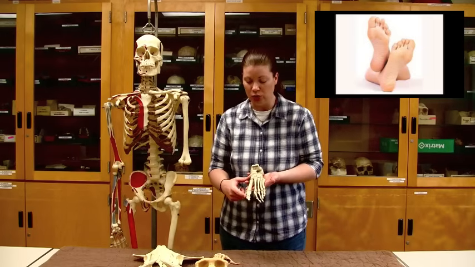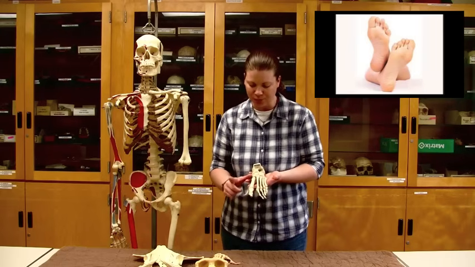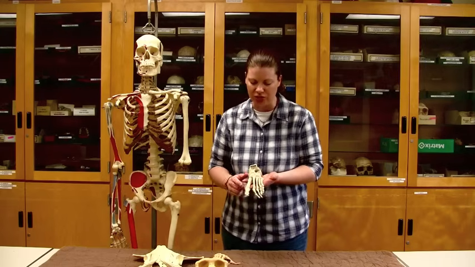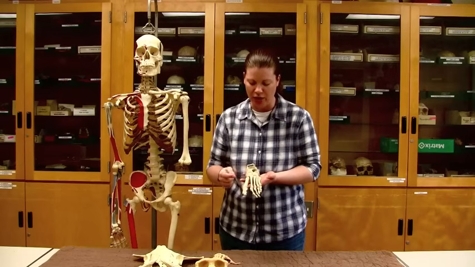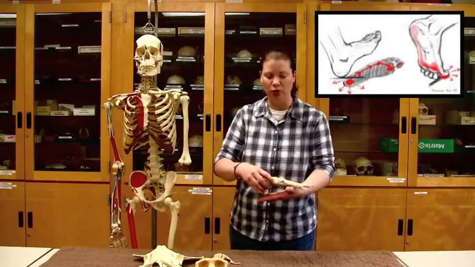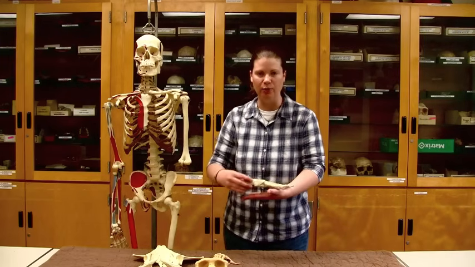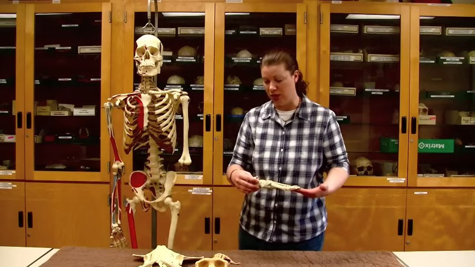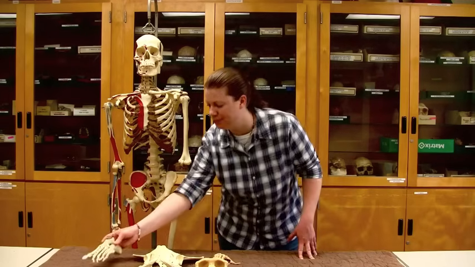Now the big toe is no longer opposable out to the side here and able to move in relation to the other toes. It's now in line with all of the other toes. And that has to do with greater efficiency as the foot is moving across the ground. If you had a big toe sticking out to the side, that would interfere with the smooth efficiency of the motion of the foot for a biped.